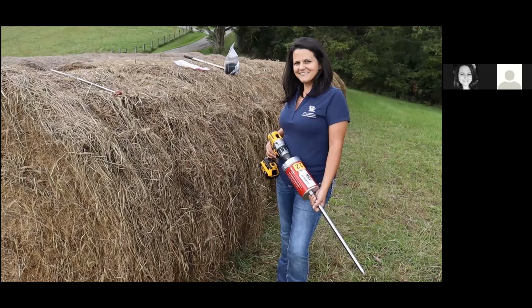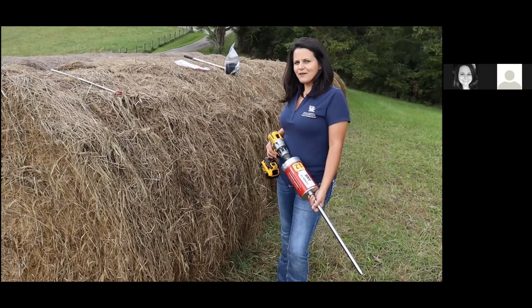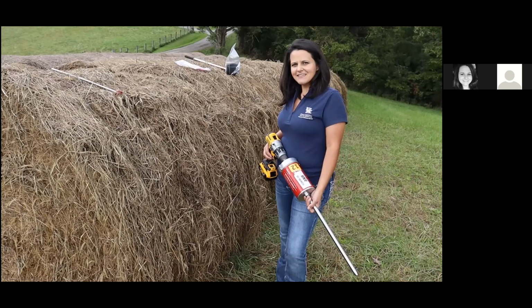Now that we've got all of our supplies, we're ready to take a sample. Just remember, we want to take the sample from the side and not the front.